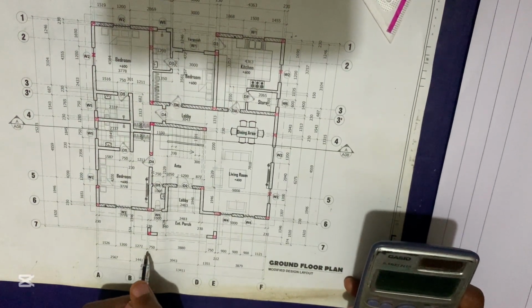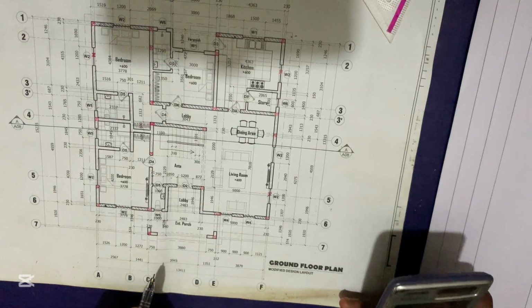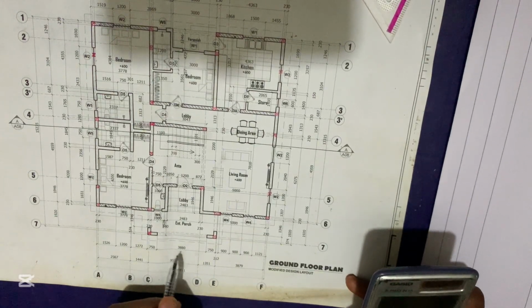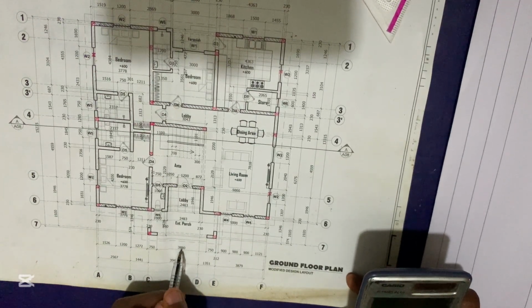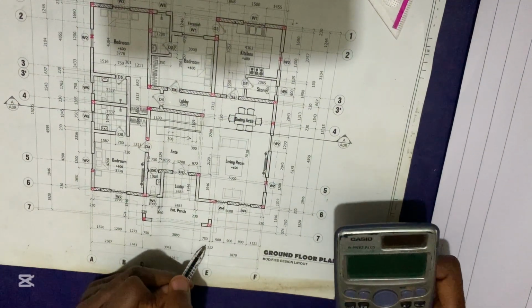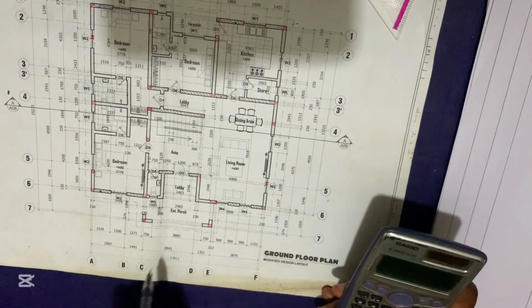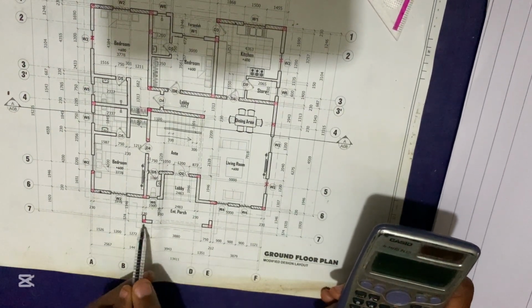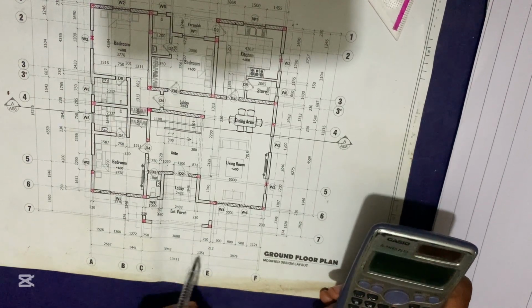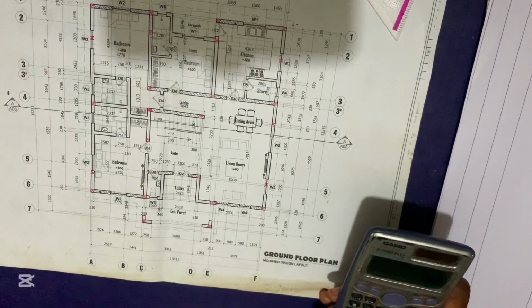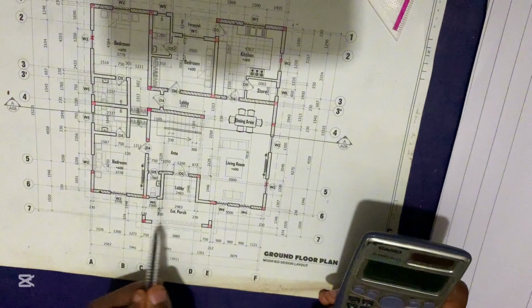So we know that the length from here to here is not given. However, they're giving us three multiple dimensions. This dimension, and this dimension. So for this blockwork here, I think there's a little discrepancy in this dimension here. So we're going to be using the ground floor because they are the same thing.